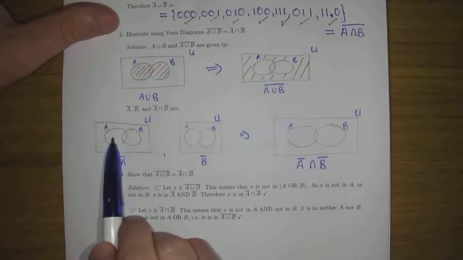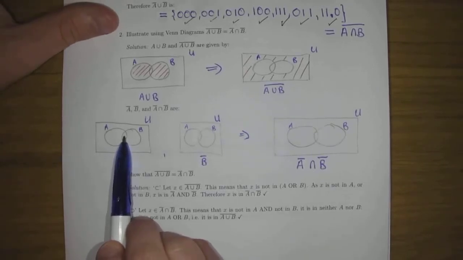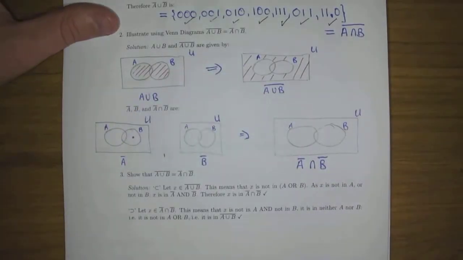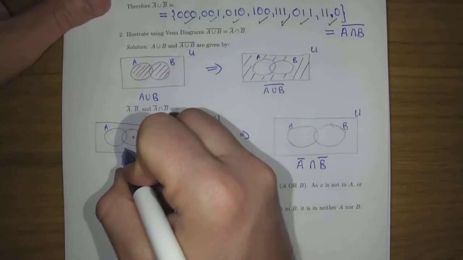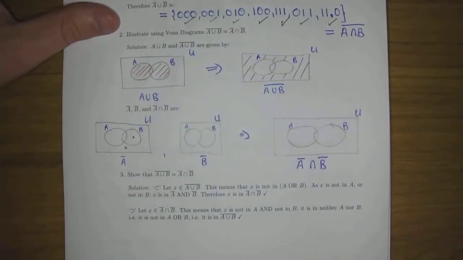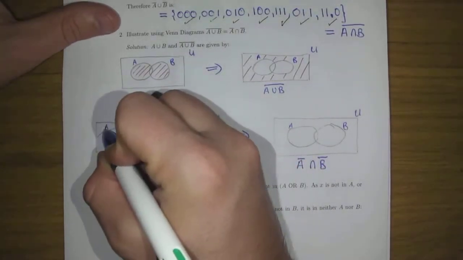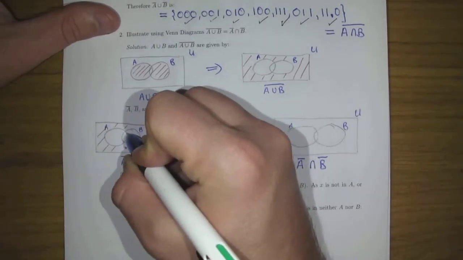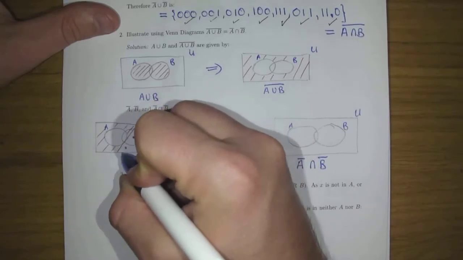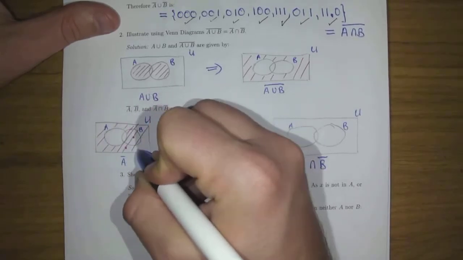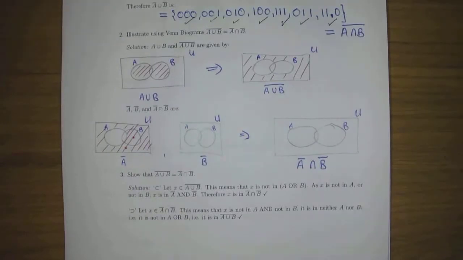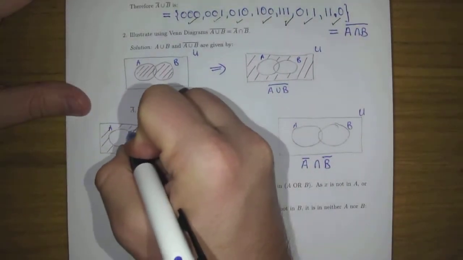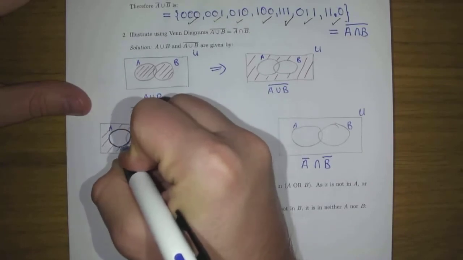So is this not A? No, this is A. Is this not A? No, this is A. What about this? Yes, this is not A, so this will be to be colored. Is this A? No. So if it's not in A, it's in not A. So these are the two regions to be colored. Not A, and maybe just in case you're not clear what I'm doing, let's draw this. So it's everything outside A, everything not in A.